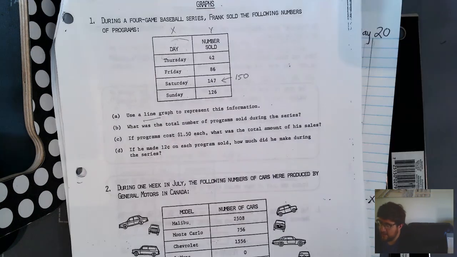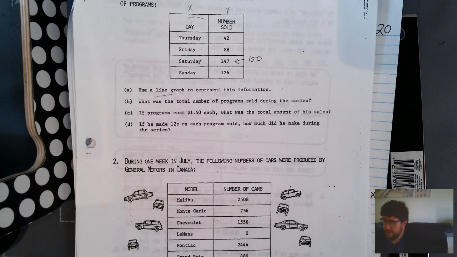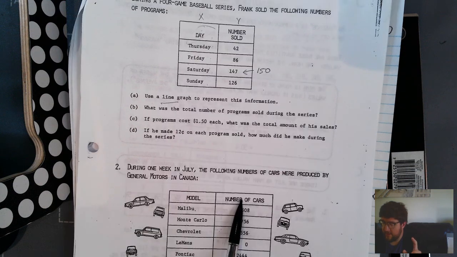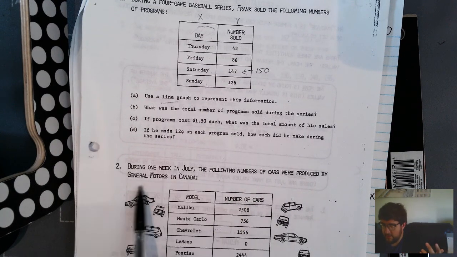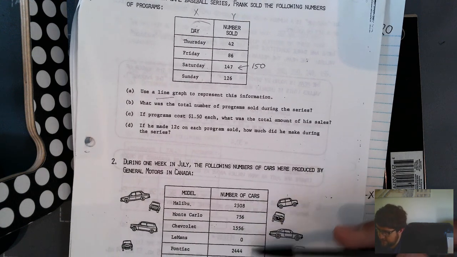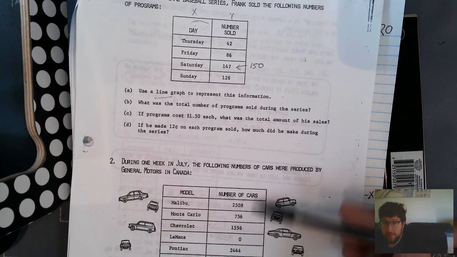Lastly, they're talking about making a bar graph. It'll be very similar. So keep those things in mind. I'm looking for axis titles, some kind of title for the whole thing. What are we talking about? We're talking about General Motors. And then make sure you're paying some attention to how you number your axis.